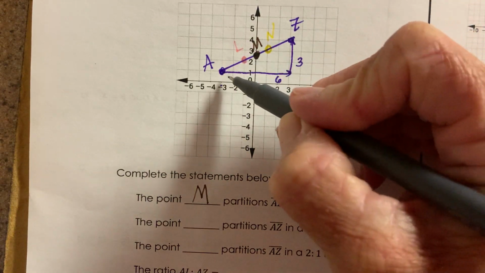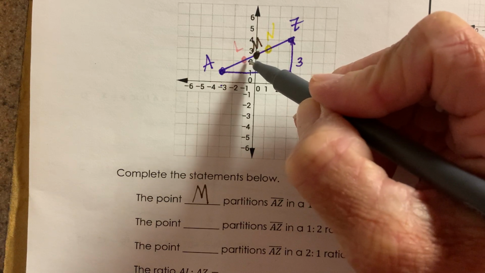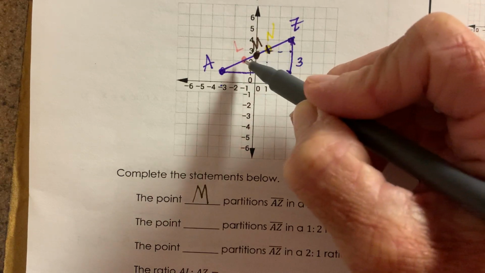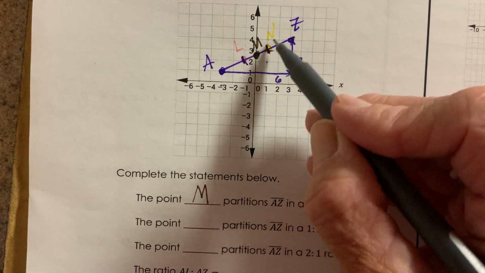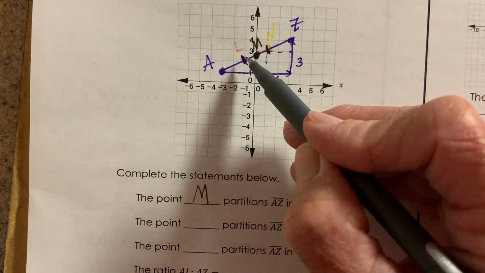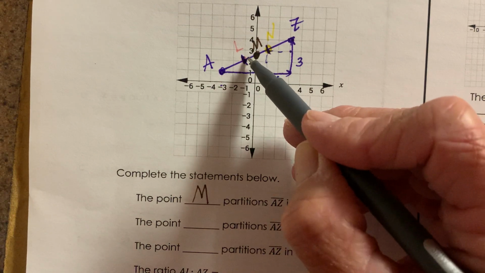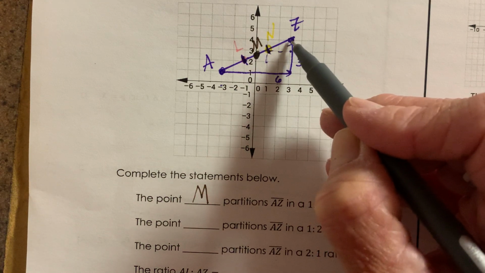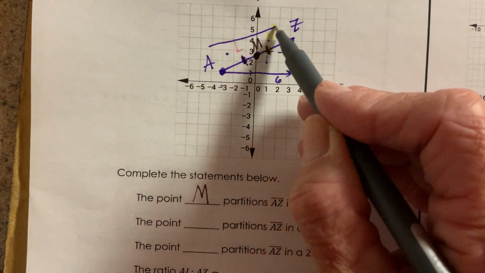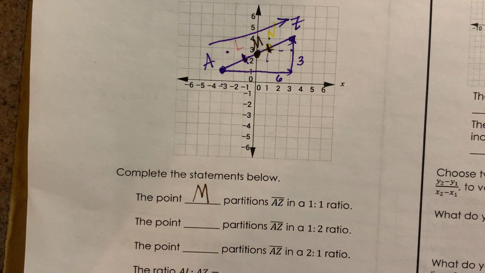To get to L, we went over 2, up 1. That puts me at L. What if I do that again? Over 2, up 1. Over 2, up 1. So moving from L, over 2, up 1, you can see we do that 3 times to make our way to Z. But looking at point L, I've got 1 equal portion on the A side of L and 2 equal portions on the Z side of L. So that's a 1-to-2 relationship, since we're heading from A to Z. So that one is point L.